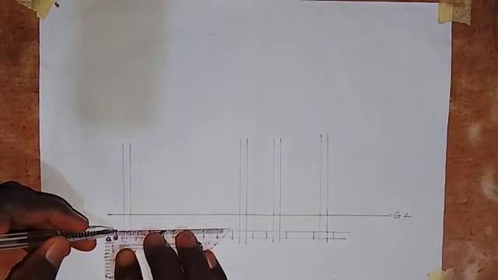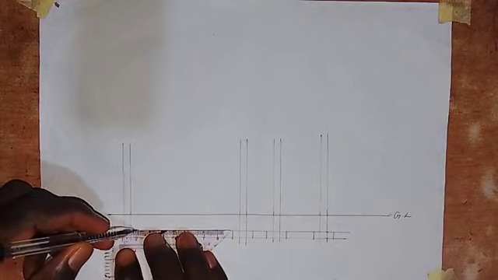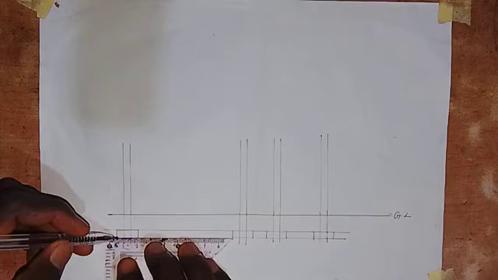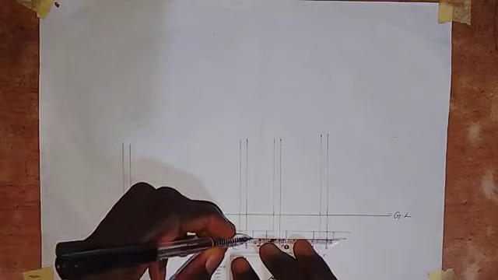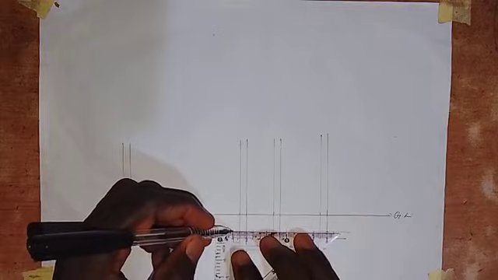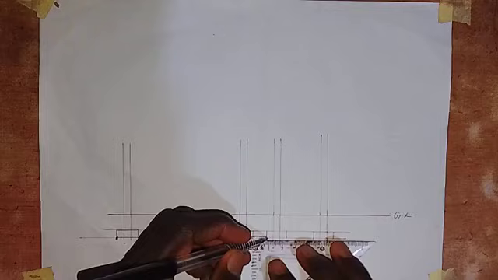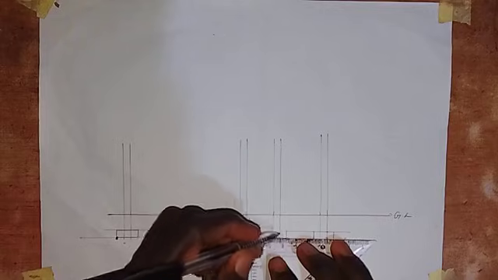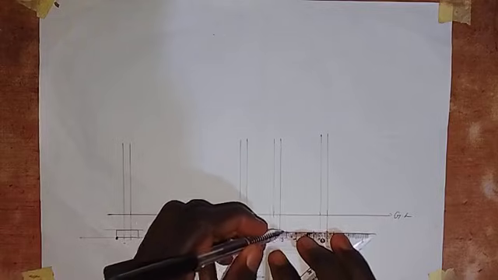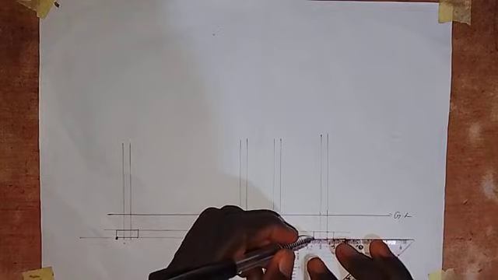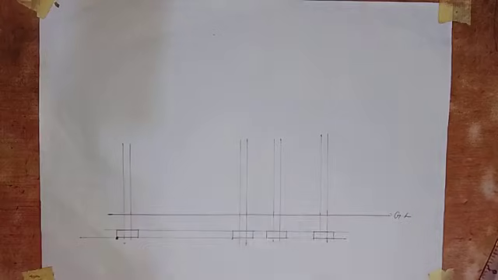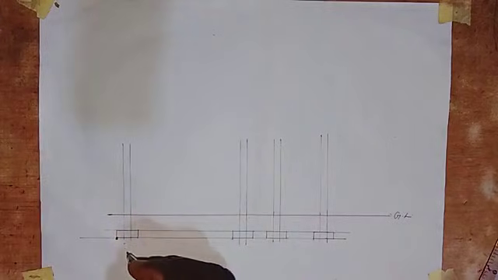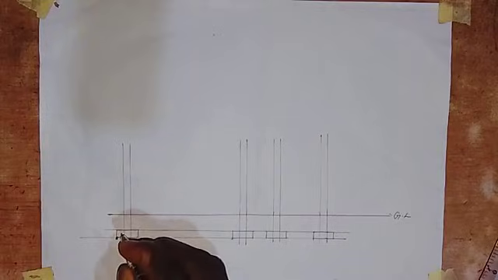Then make this a thick line to be more visible. All right, so then this is made of concrete, so you just make something like this.